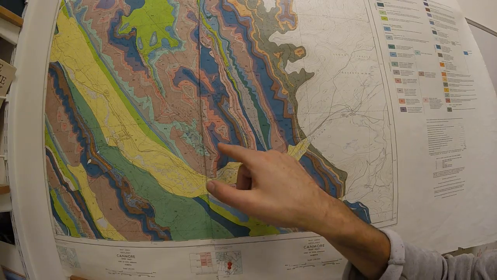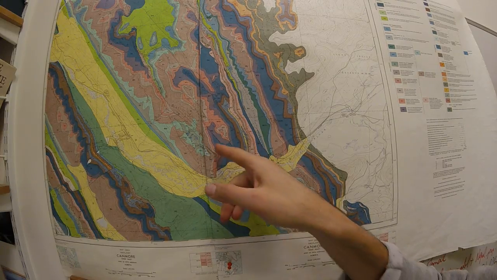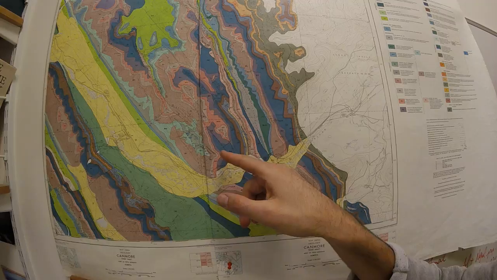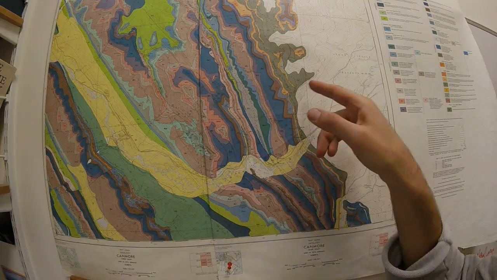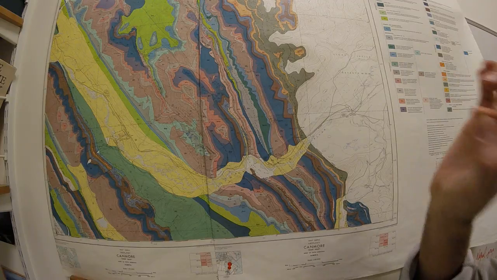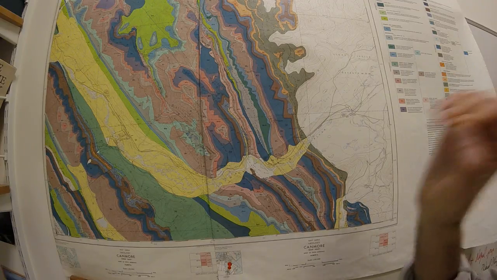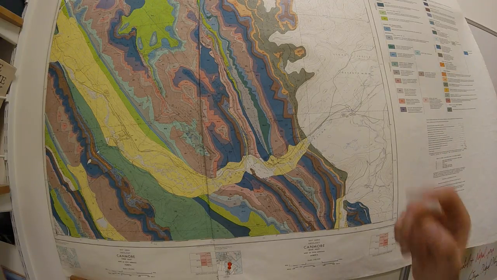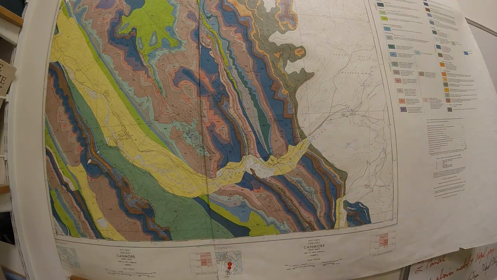So draw your thrust. You can calculate the dip and dip direction. Some of them are going to be quite steep. Some are not going to be as steep as the others, but draw them in with a thin line, because you may have to erase them again. And we're going to have to think about the relationship between the thrust and the beds that they dissect.